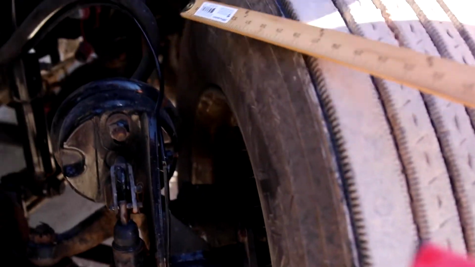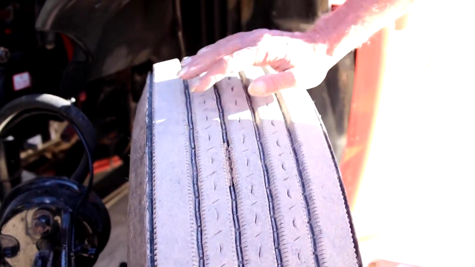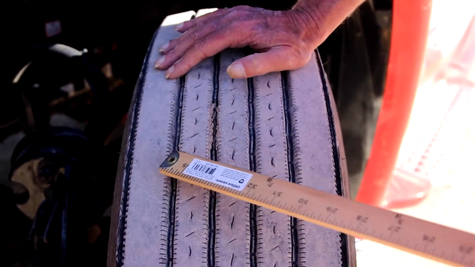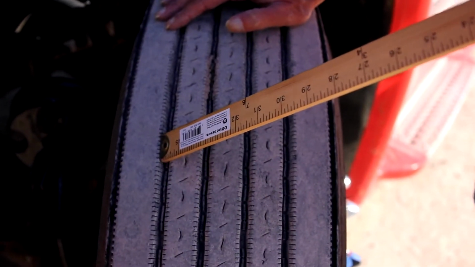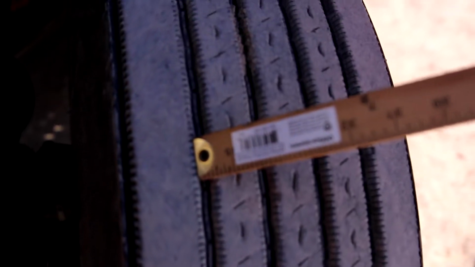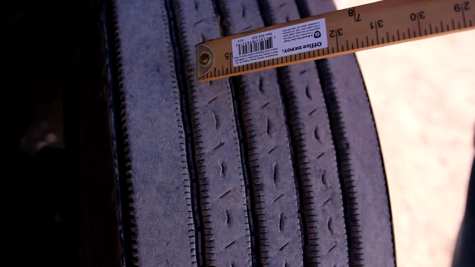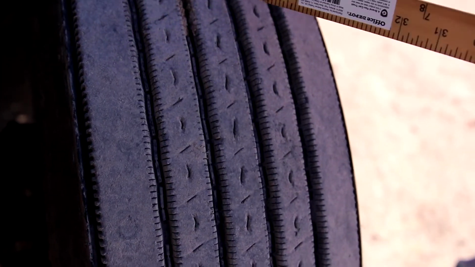Then move to the tread depth itself. The tread itself is worn evenly on the tire. You must have at least 4/32 of an inch of tread depth in each major groove. 4/32. Stepping onto the side.